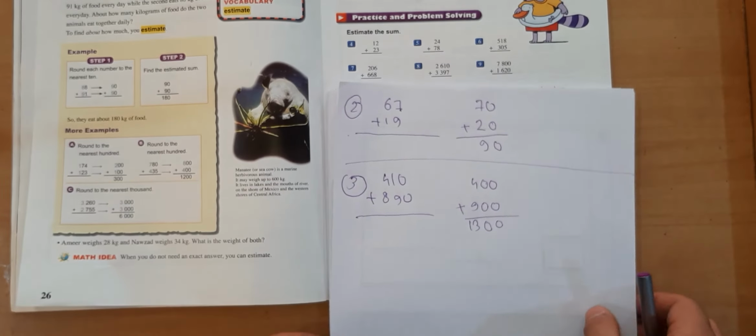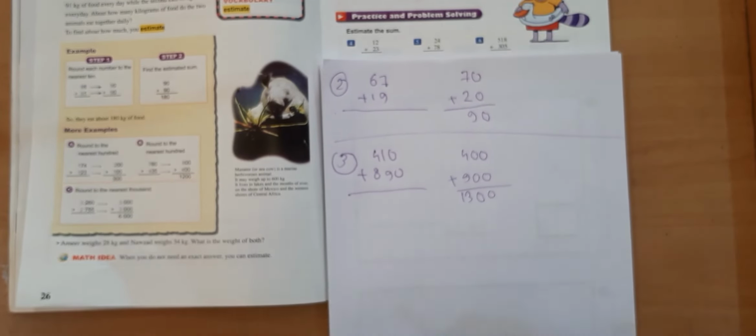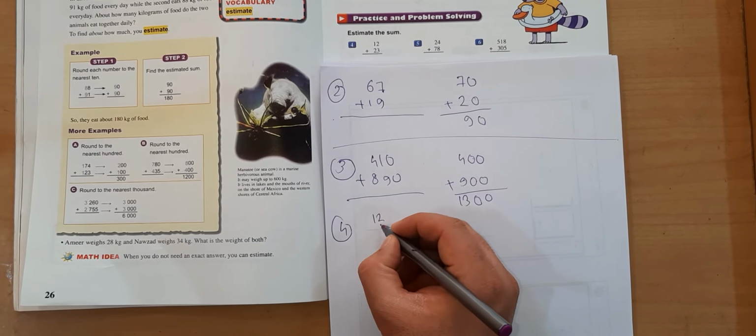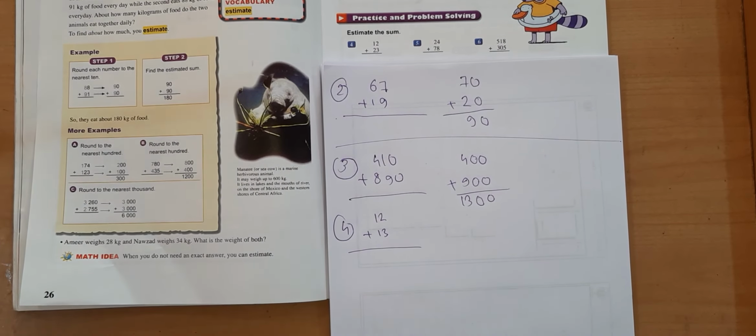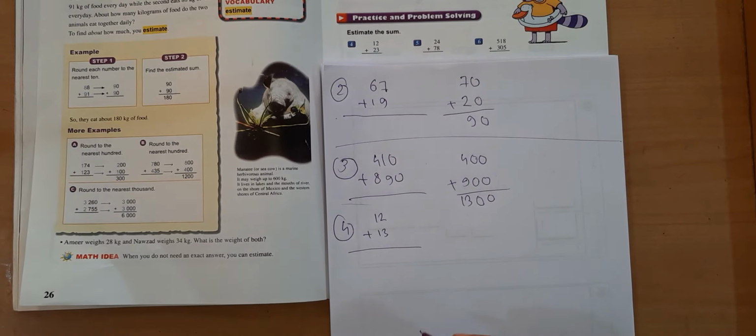Now let's do more exercises. Four. 12 plus 13. If you want to estimate this one, we're going to round them to the nearest 10, then we will estimate the sum.